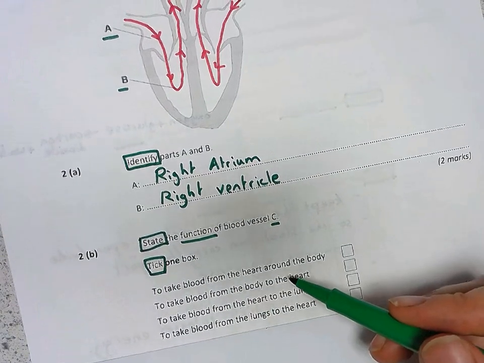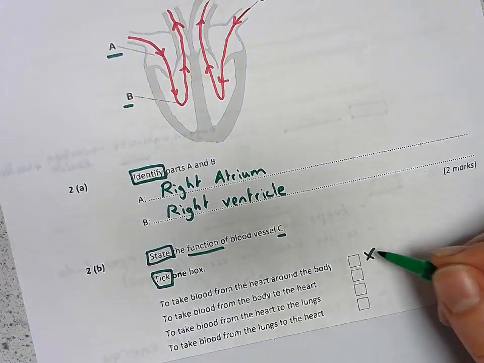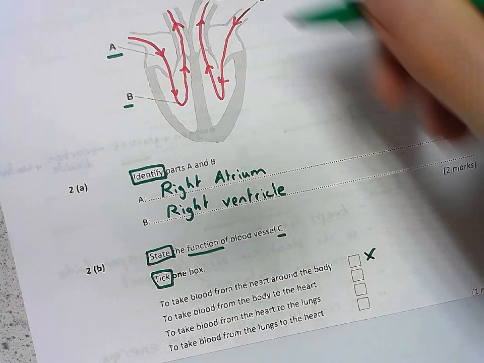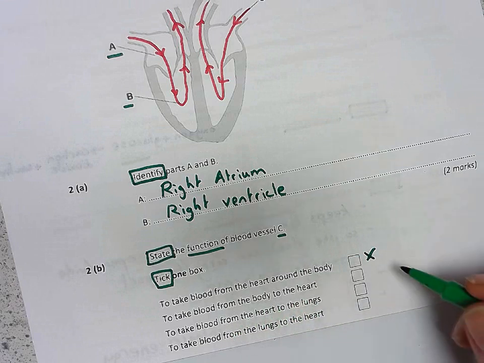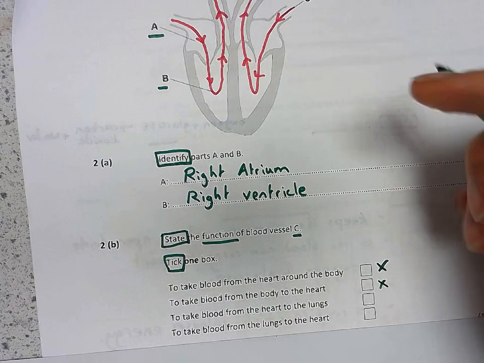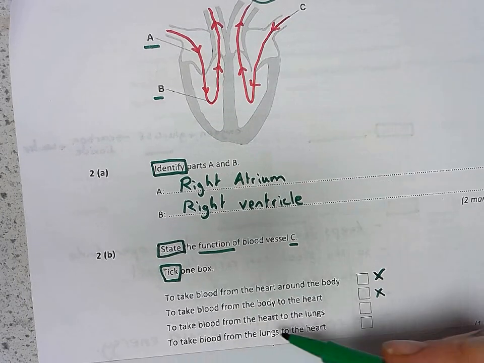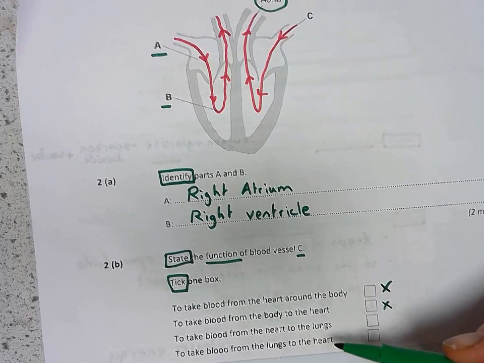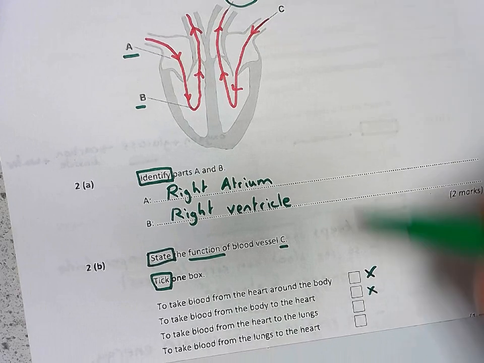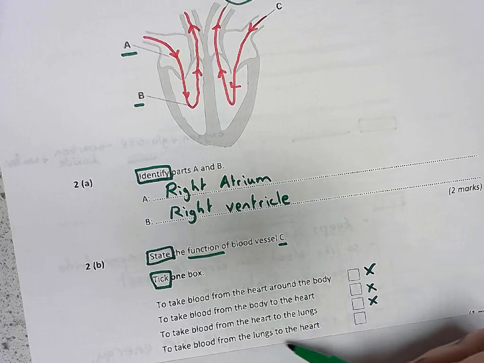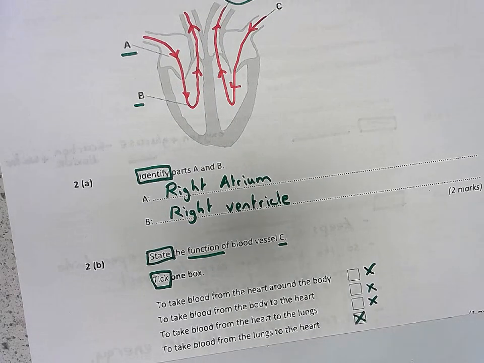Blood from the heart around the body, can't be that one because that would be the aorta. From the body to the heart, it can't be because that would be the vena cava, which is here. From the heart to the lungs would be the pulmonary artery. So hopefully it's this one, from the lungs to the heart. That is your correct answer.